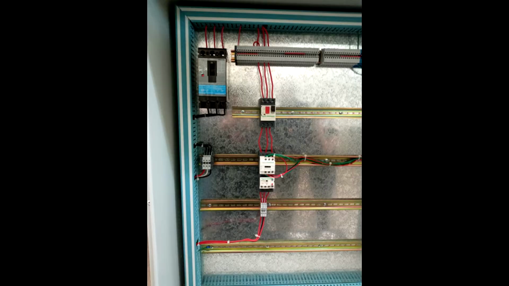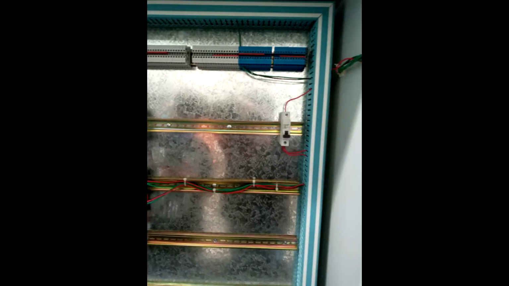Cabinet implementation. This implementation looks how the cabinet is in the industry. It is divided into sections, control and power. The power section is composed by a disconnector as the main protection for the system. A motor starter follows the direction of the electricity. Also, it communicates power and control section.